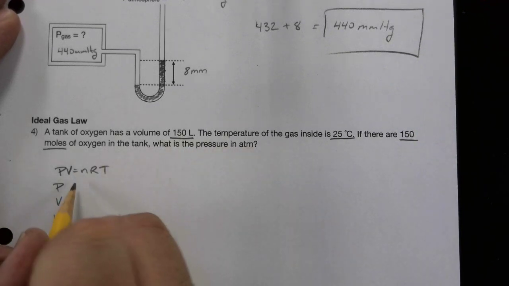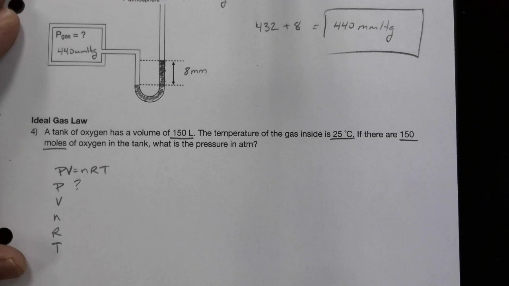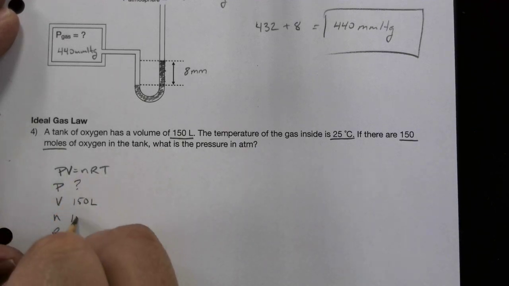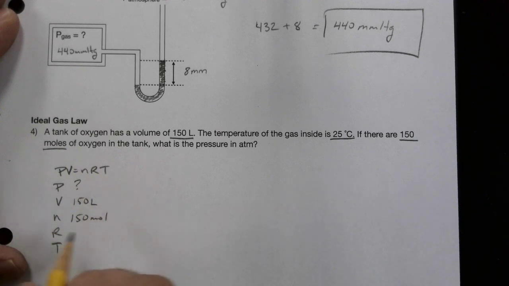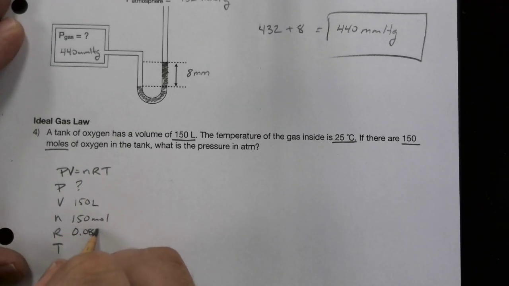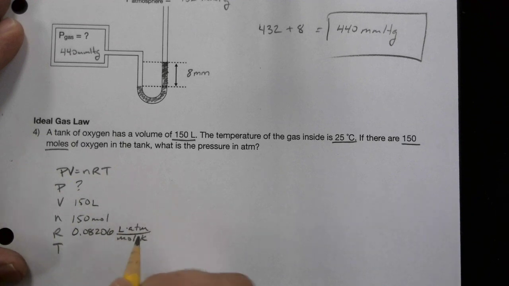We're looking for pressure, so that's my question. The volume is 150 liters. The moles is 150 moles. R is on our periodic table, but it's 0.08206 liters atmospheres over moles Kelvin, and the temperature is 25 degrees Celsius.